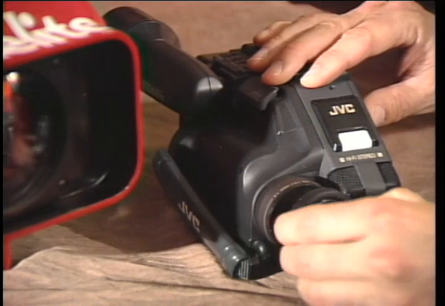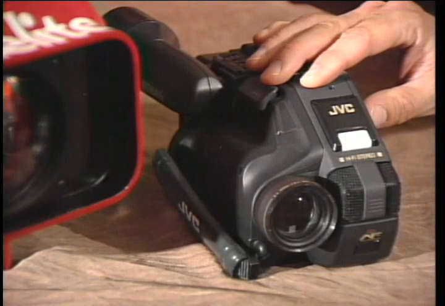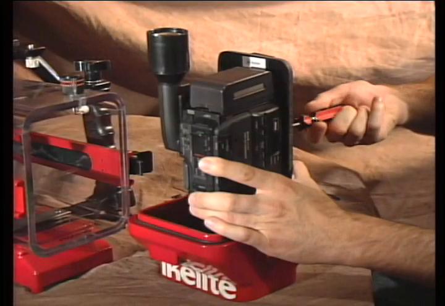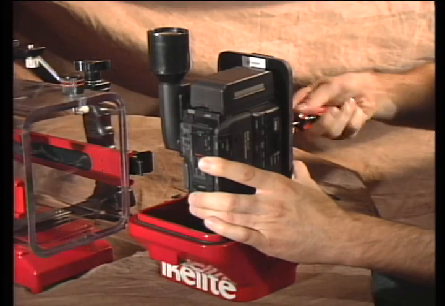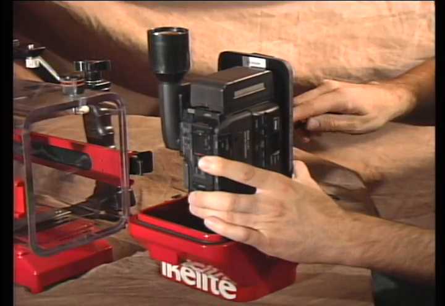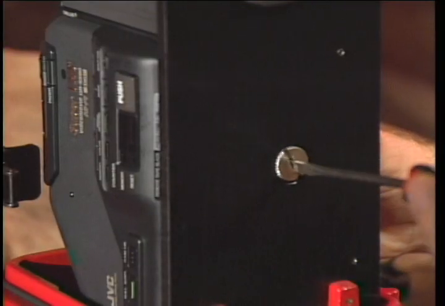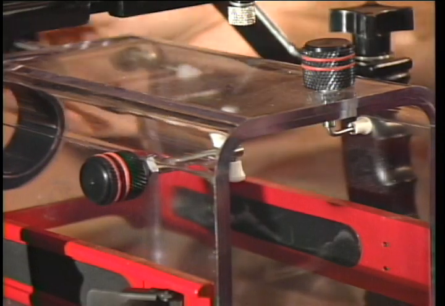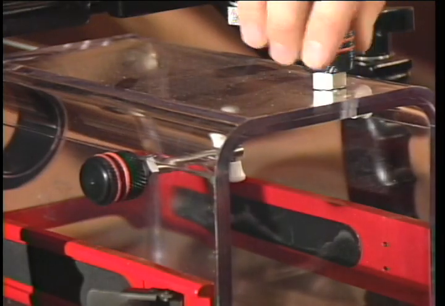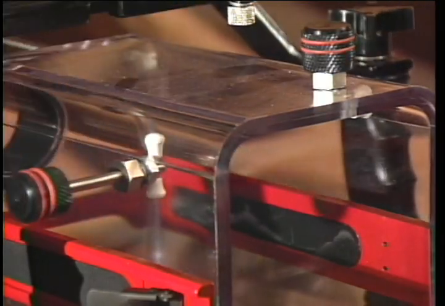It's a good idea to remove the lens cap from the camera before you install the camera. All camcorders attach to a mounting tray. Some trays slide in and out of the housing, while others are attached to the front of the housing. With either housing, slide the control shafts back to allow better clearance for camcorder installation.